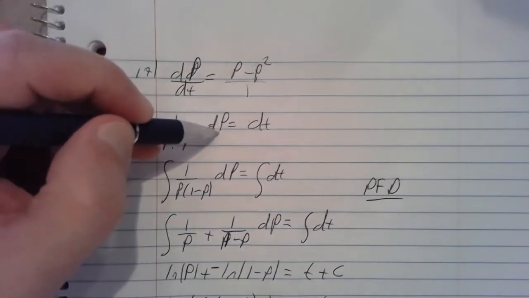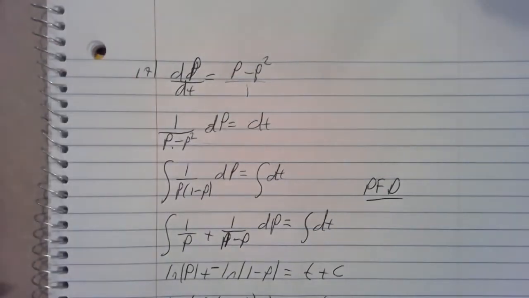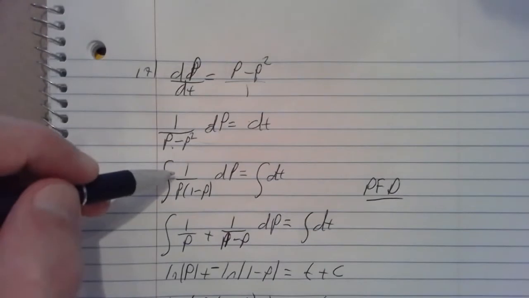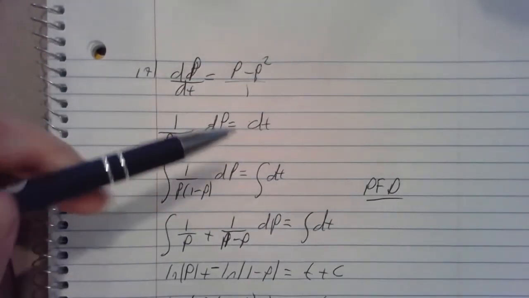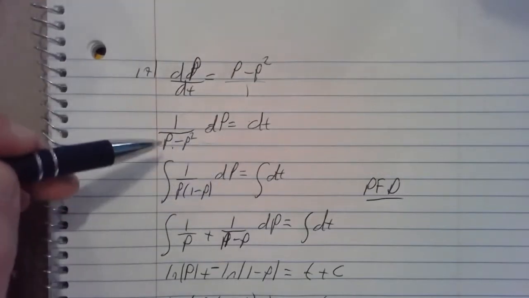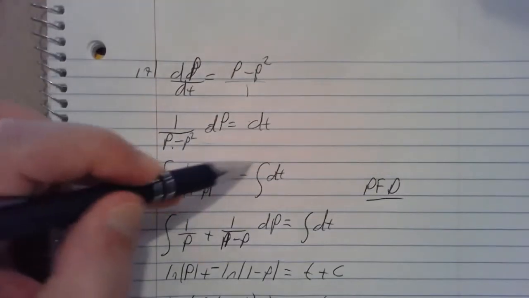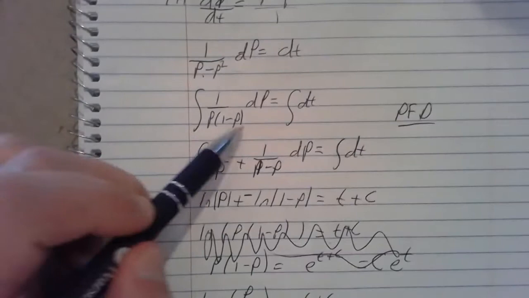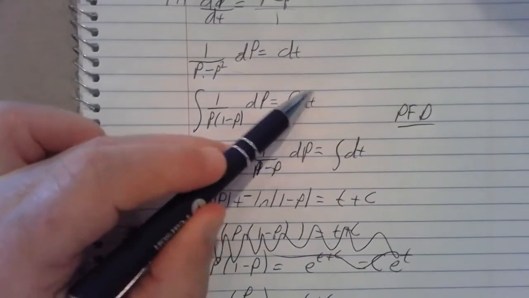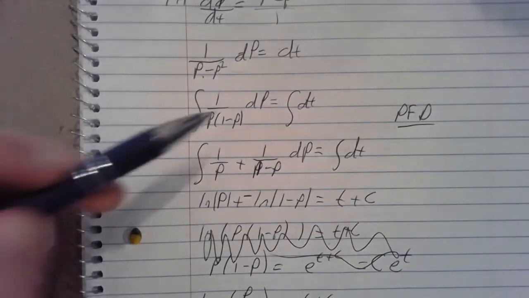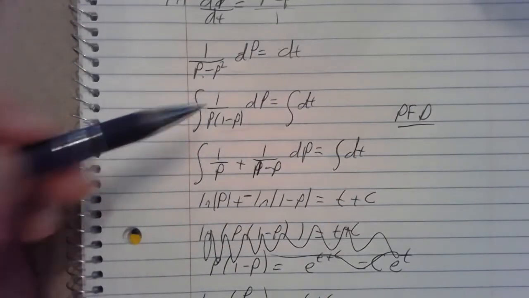Now all the p's are on one side, all the t's are on the other. And then integrate both sides. Technically we're integrating both sides with respect to t, but because of chain rule, we can just throw an integral symbol, integrate this side with respect to p, this side with respect to t. So you can check this on your own.